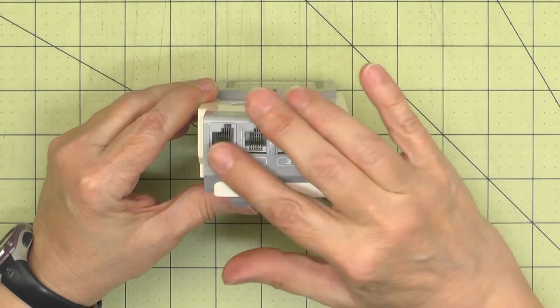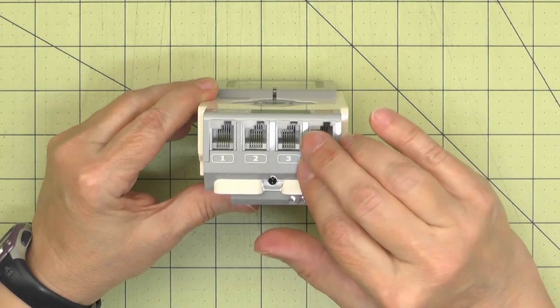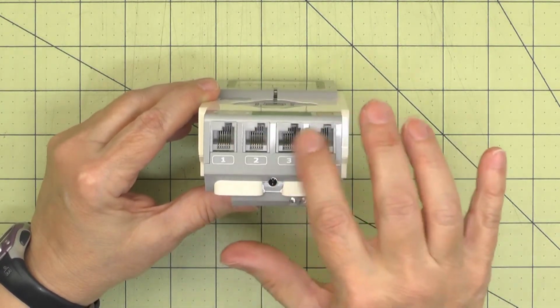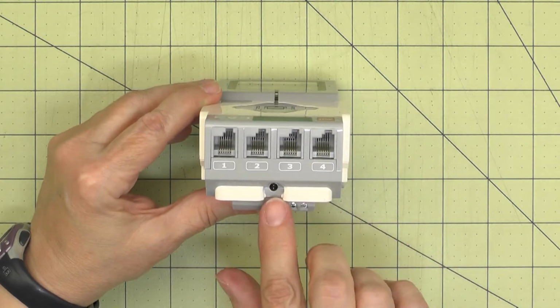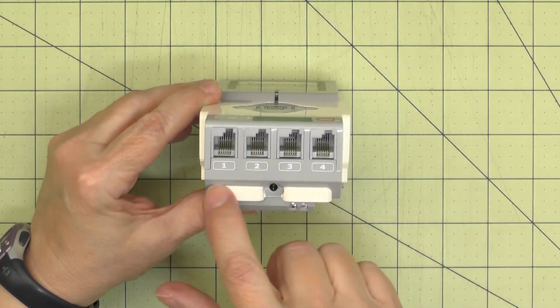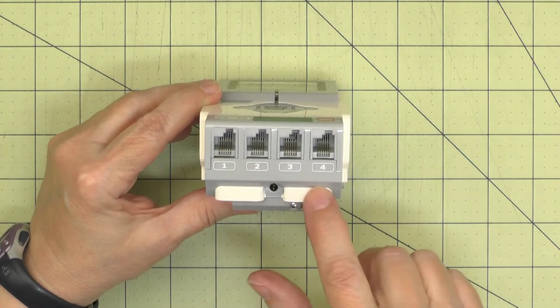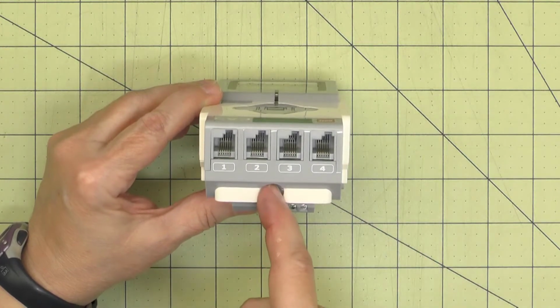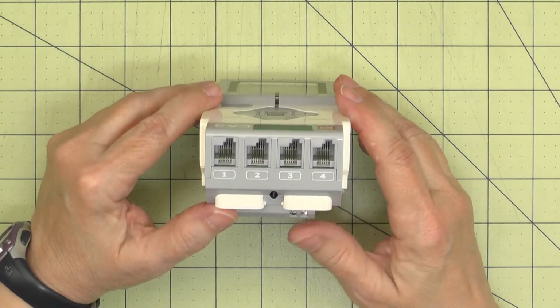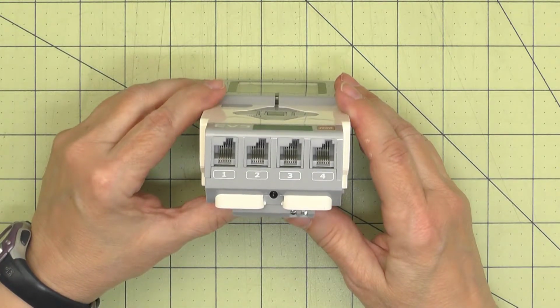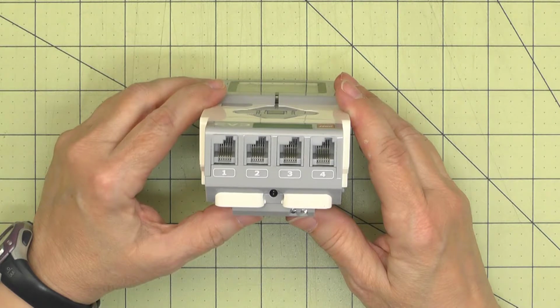There's one more thing on this back end, and that is centered beneath these 4 holes and a little bit down in between the ends of the connectors that are on the bottom. There's a round hole, and that round hole is where you plug the transformer in to charge the rechargeable battery.